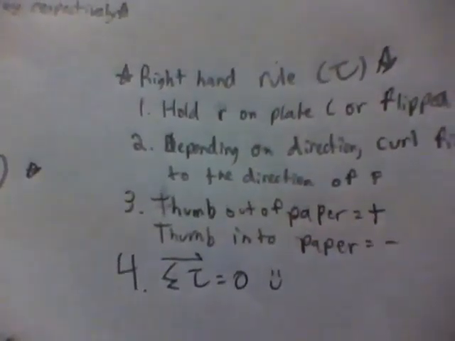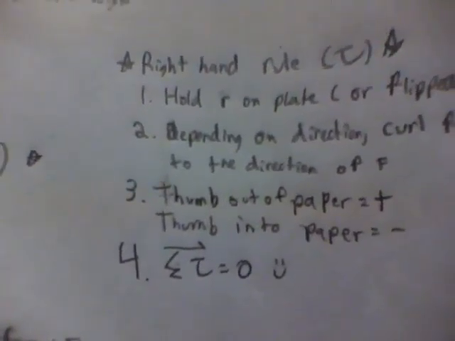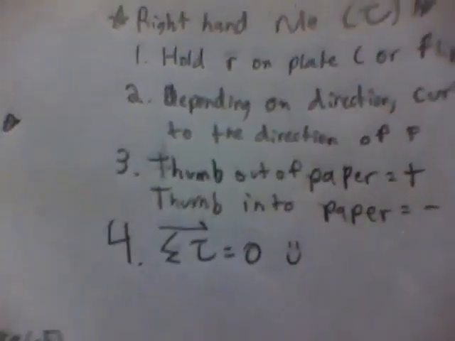And then back at the very end, it shows thumb out of paper, positive, thumb into paper, negative, and the sigma of all torque should equal 0. And like I said over here, good luck, and see you guys tomorrow. Good luck.